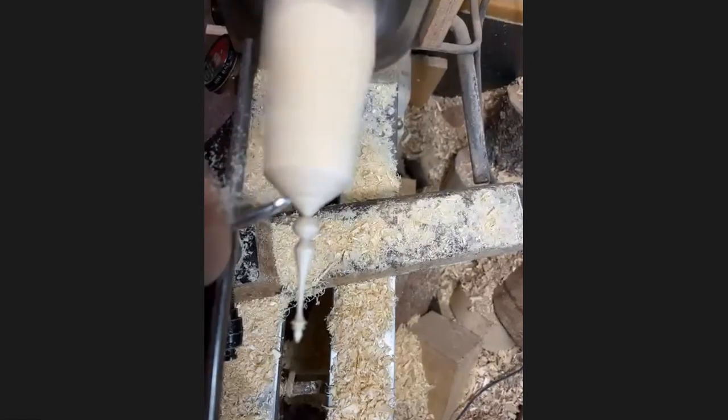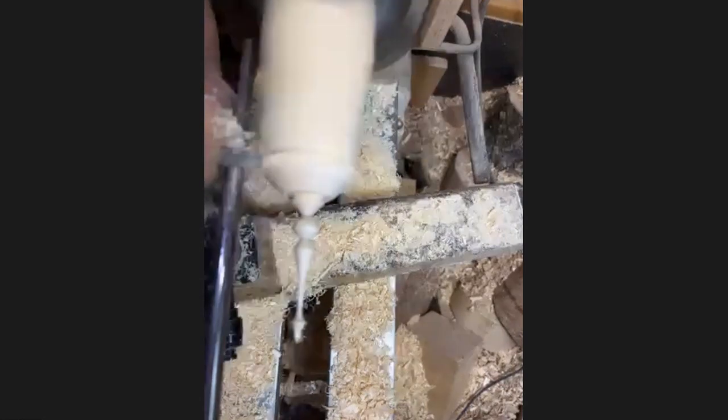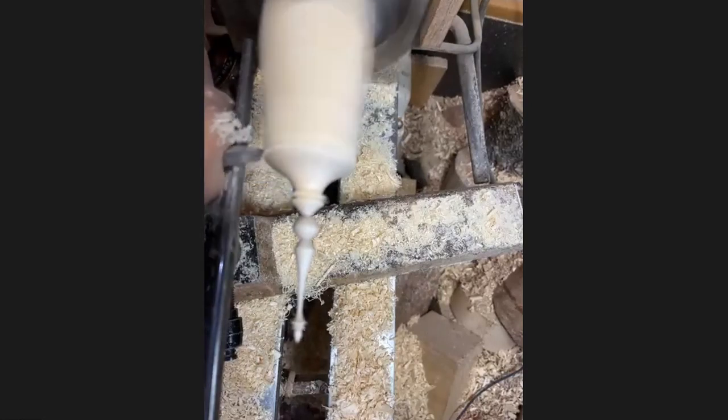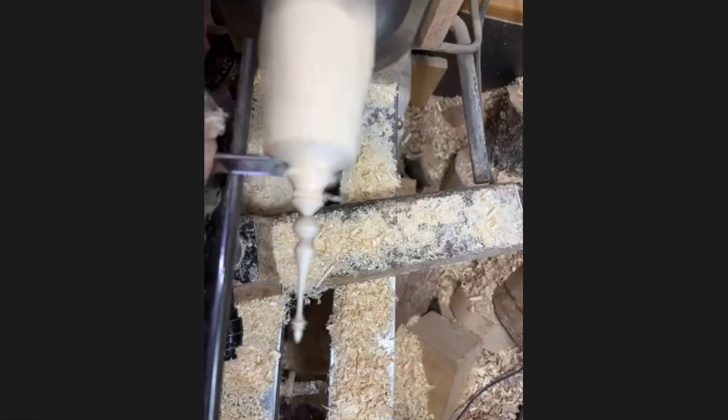We'll go in here and do a V cut there. Let's do a little cove right here. Let's take that and develop it from this side.